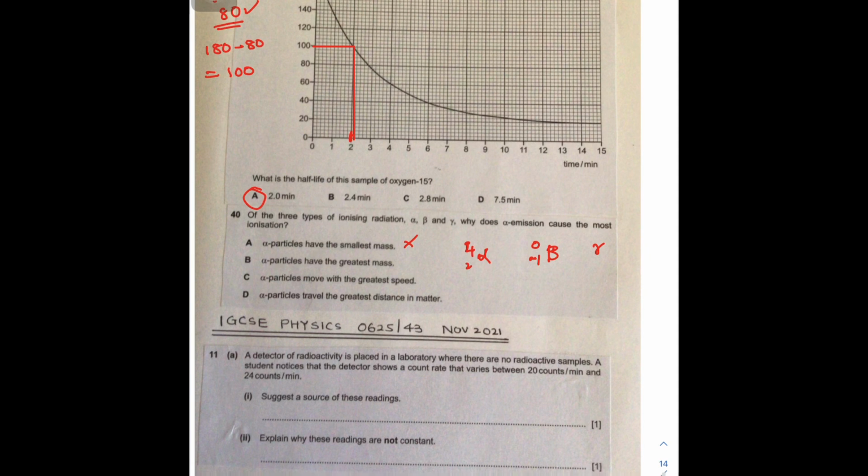All right. Of the 3 types of ionizing radiations, alpha, beta, gamma, why does alpha emission cause the most ionization? Alpha particles have smallest mass. No, that's the helium. Alpha particle is 2, alpha 4. Beta particle is -1. Beta, which is electron 0, less. This is 1800 times 2, right? Times 4 in fact, because 2 are proton and 2 neutron. And this is just small, very little, negligible. And gamma is just an electromagnetic radiation.